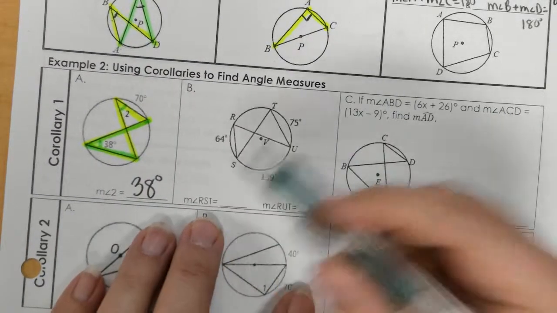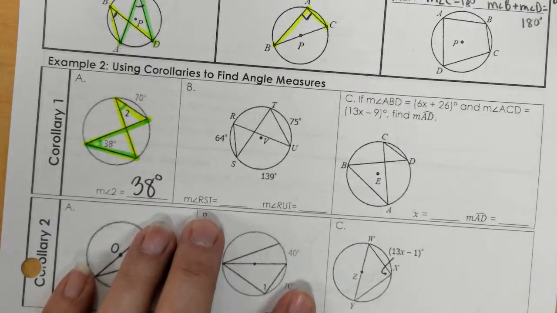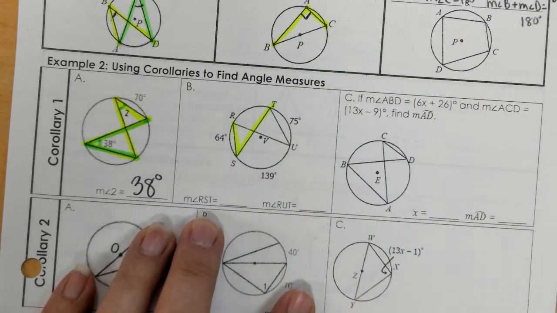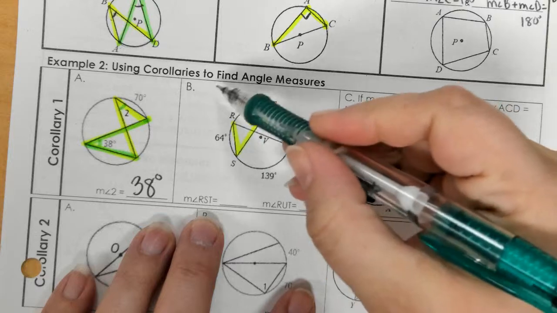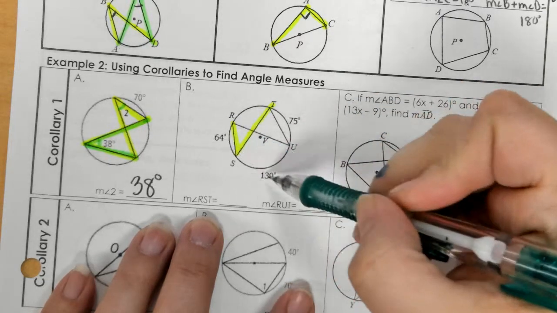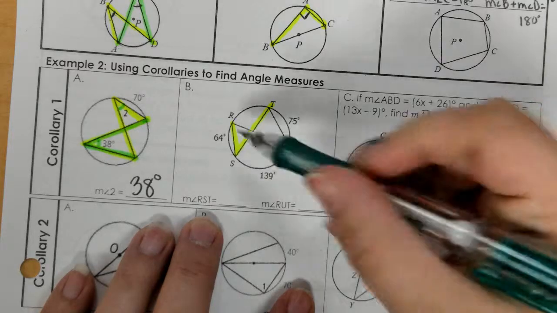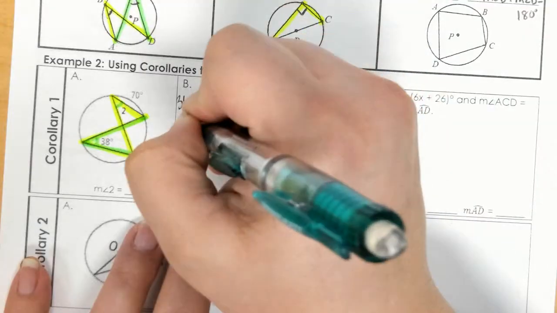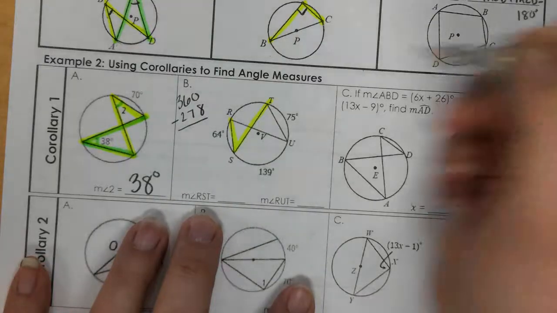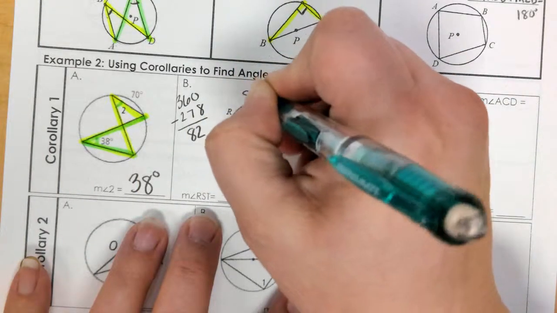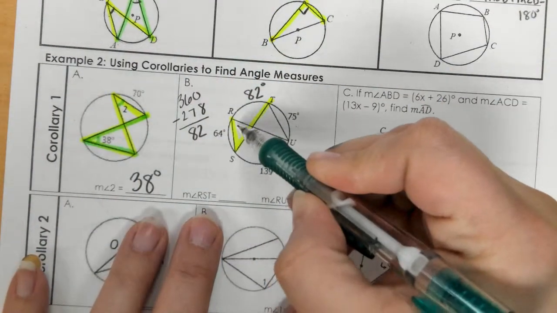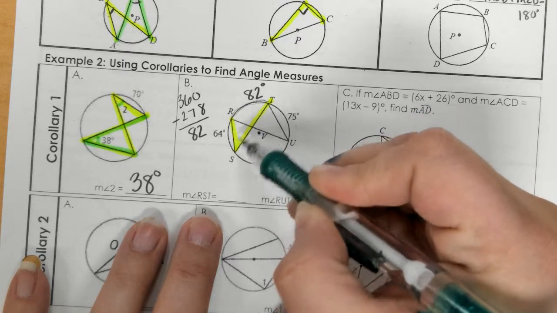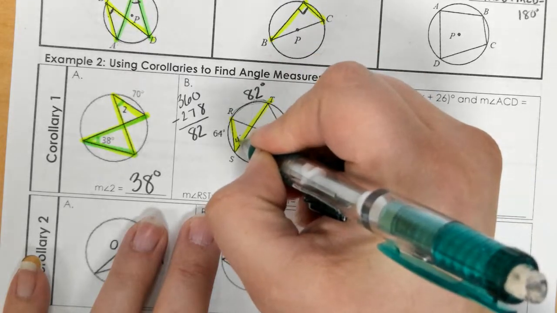Okay, for here it says find the measure of angle RST. Okay, and so what I would do is I would do 360 degrees minus the sum of all of these arc measures. I would add these up together and subtract that from 360. And if you do that, you get 278. And then we subtract, we get 82. So this arc, RT, is 82. Now, because RT is my arc intercepted by this angle, I take half of 82 to get that this is 41.